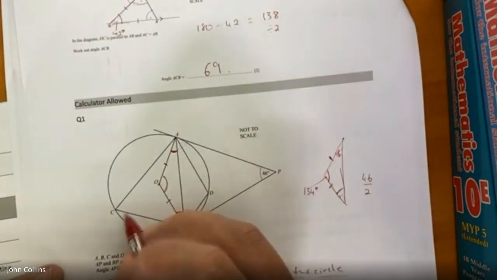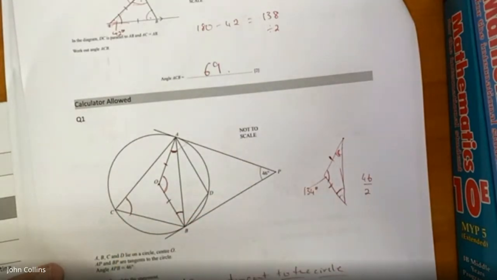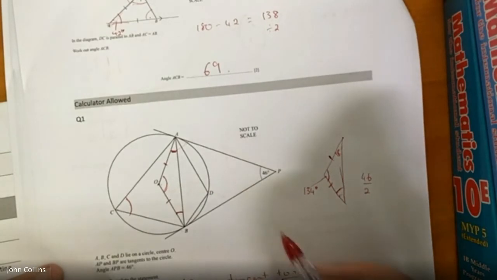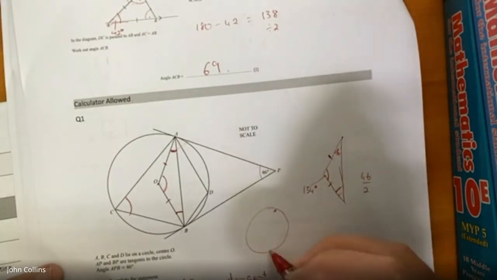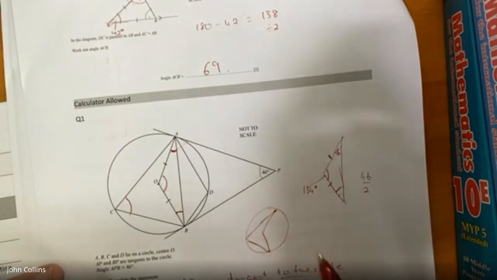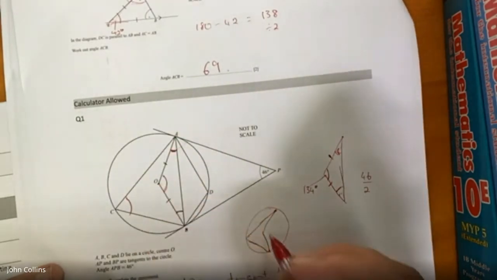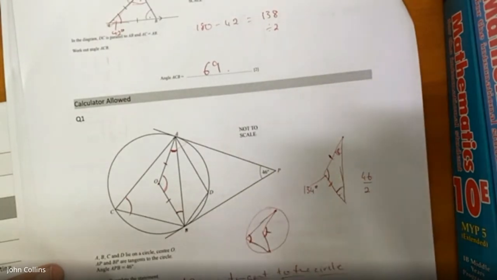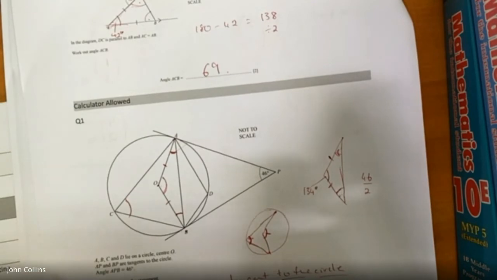ACB. This one. All right, so we're back to theorem 1. If I have A and B here, and they go to the center, and they also go to the edge, which they do, so A and B goes to the center, this angle is going to be double that angle. This angle we found, it's 134. This one then, it's going to be half that. What's half 134? 67.